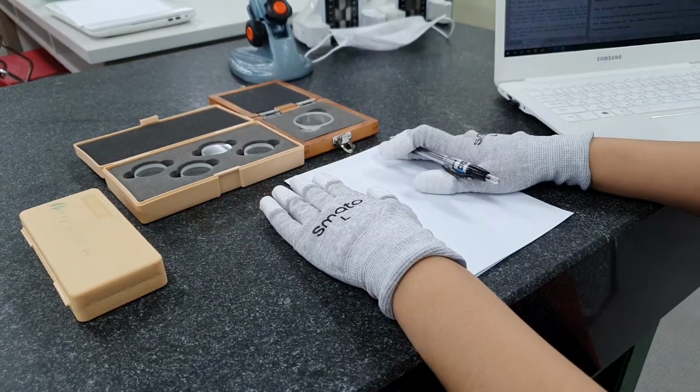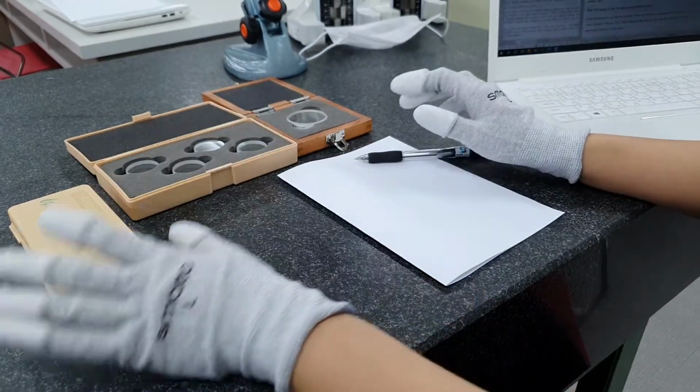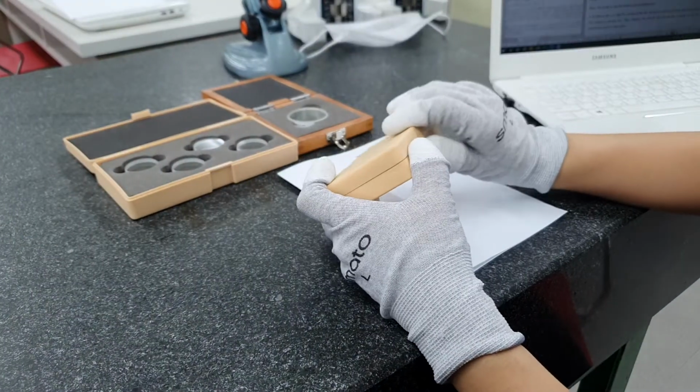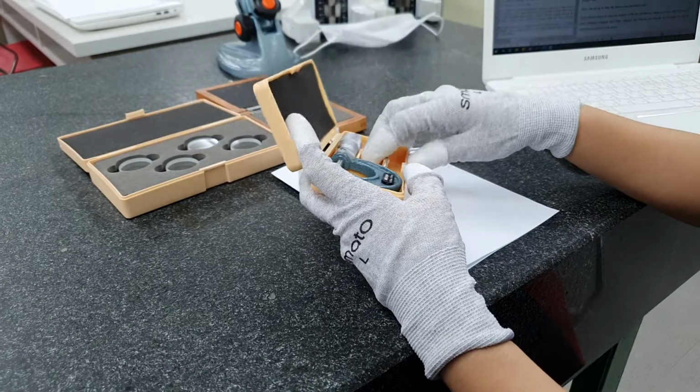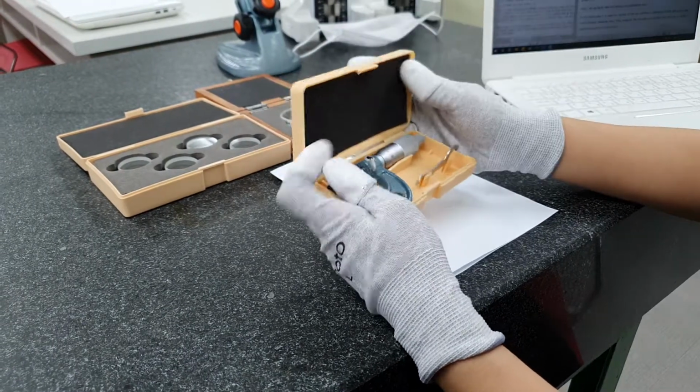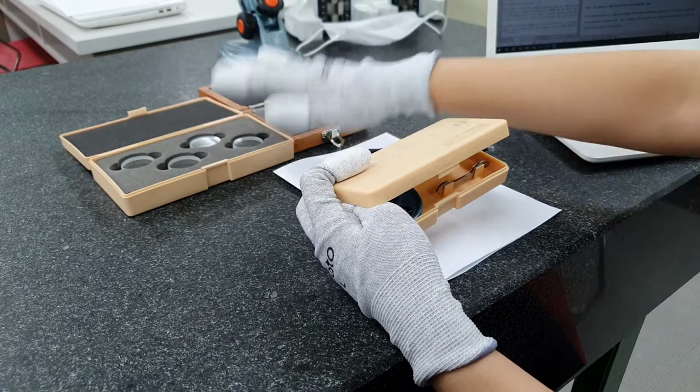Everyone, today I'm going to talk about how to calibrate a micrometer. As for the calibration method, there are several kinds of inspection, like zero adjustment, flatness test, and parallelism test.